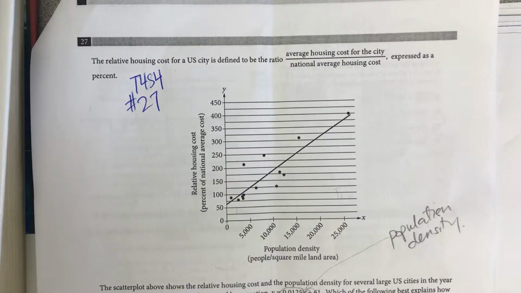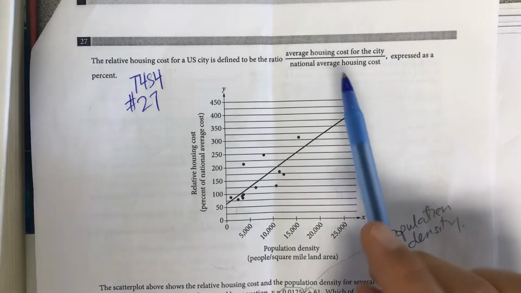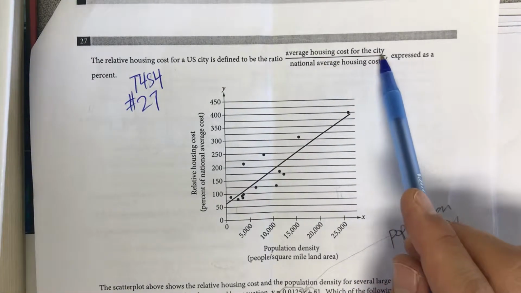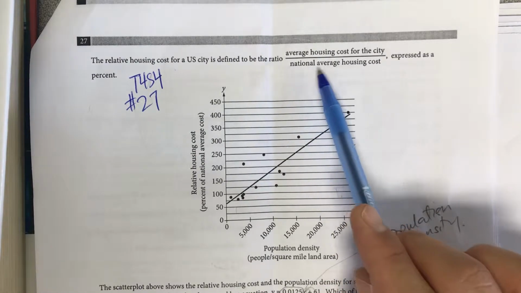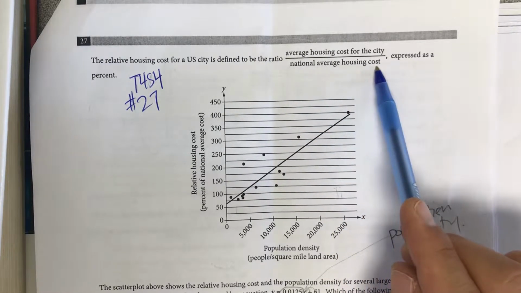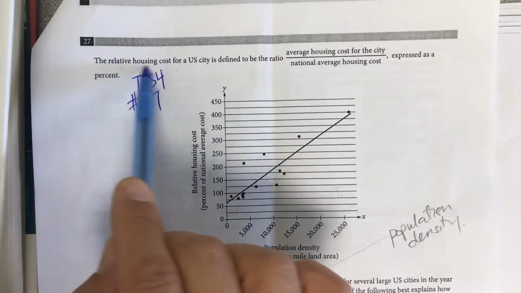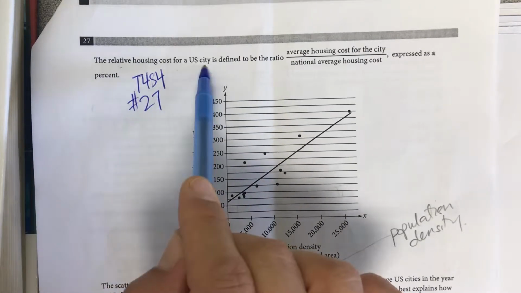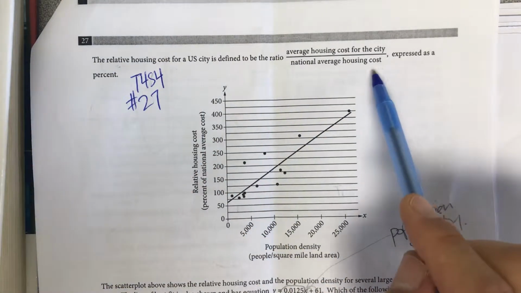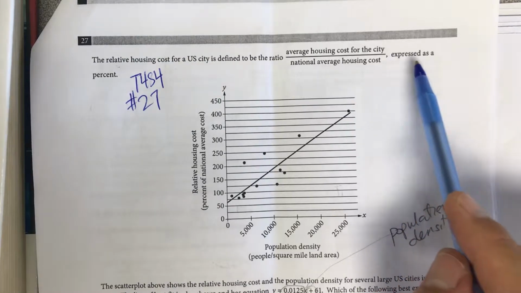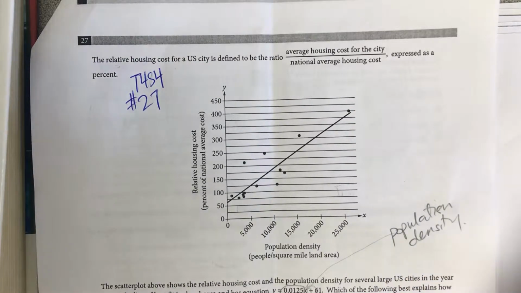This question, I'm just putting the entire question under here so that you guys can see it. So this says the relative housing cost for a U.S. city is defined to be the ratio of the average housing cost for the city over the national average housing cost. So that's considered the relative housing cost, how you find that for a city in the United States. So it's going to be expressed as a percent.